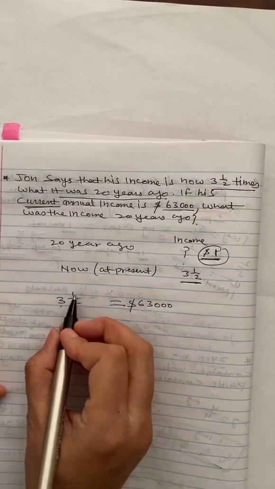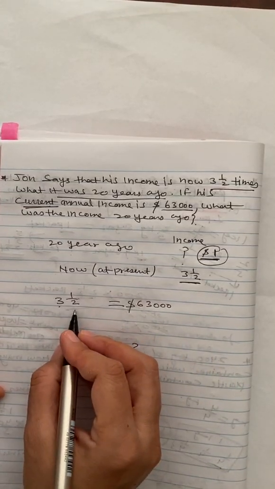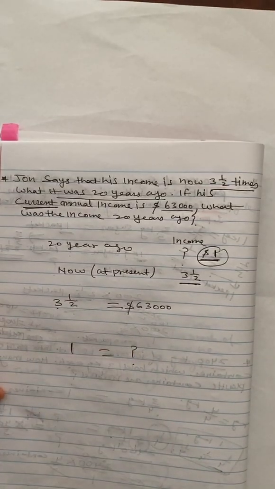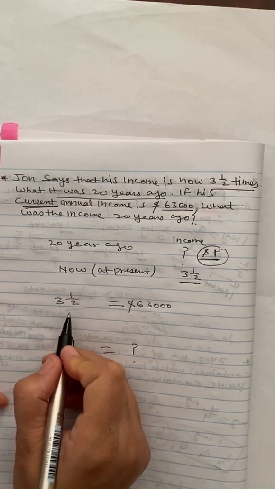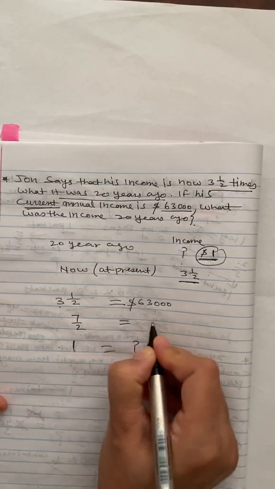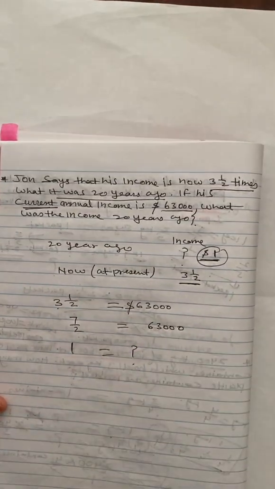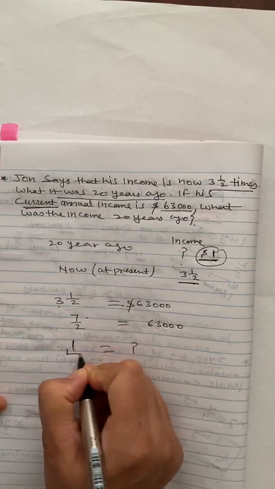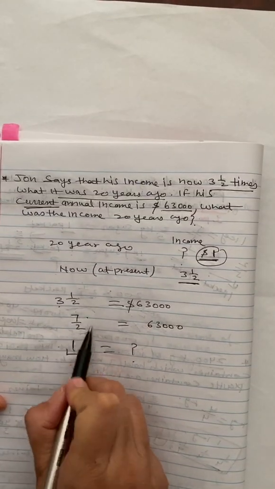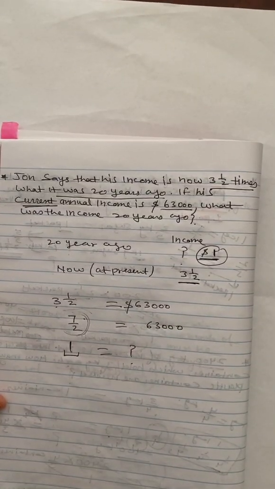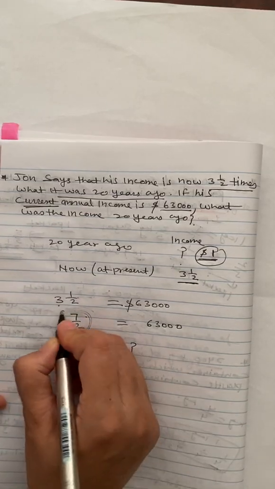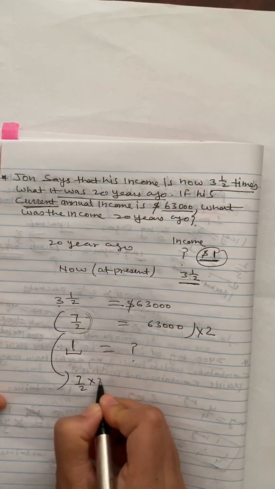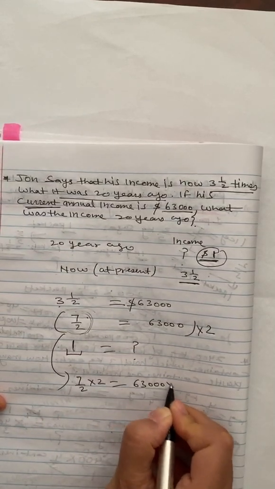Now 3.5 is 63,000, which means if I change the mixed fraction into an improper fraction, this is 7/2, which is equal to $63,000. And I need to find out how much is 1. So how do I get 1 from 7/2? One thing I can do is multiply everything by 2. 7/2 multiplied by 2 is 63,000 times 2.